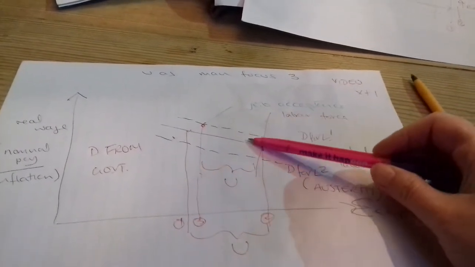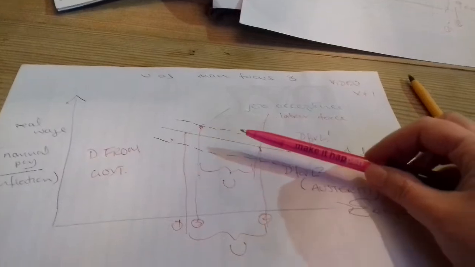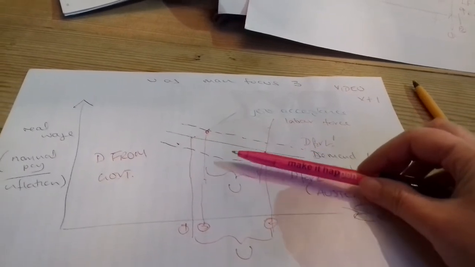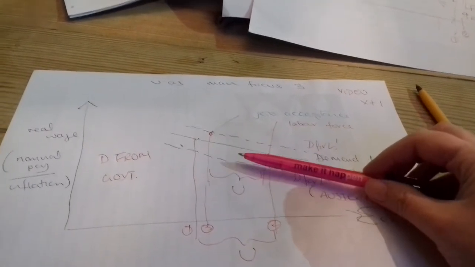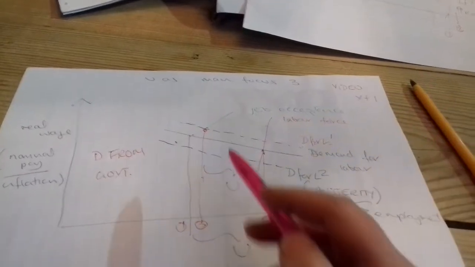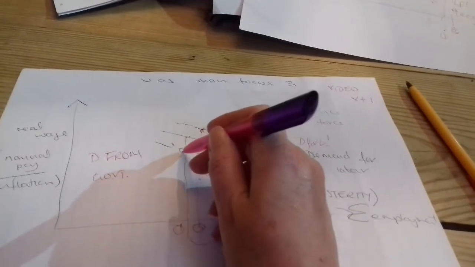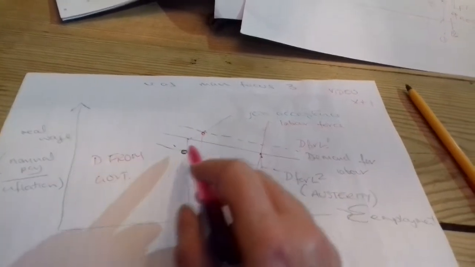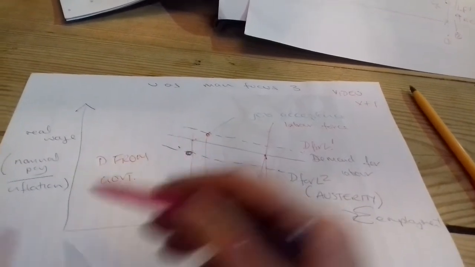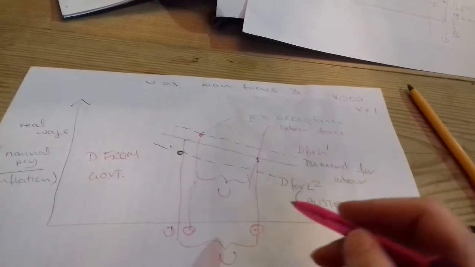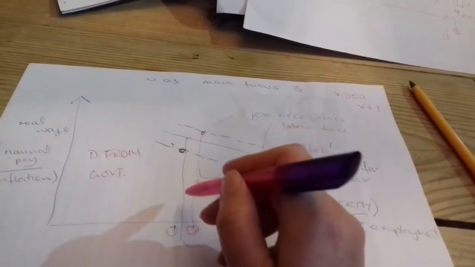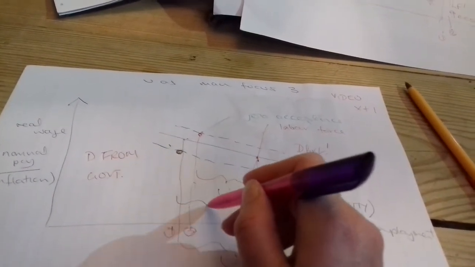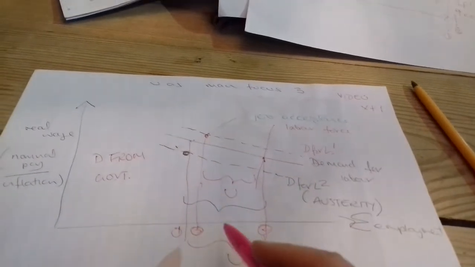So if the demand for labour from the government in the role of employer reduces, we see the demand for labour shift down. Essentially, this means that competition for fewer vacancies will encourage a lower value of the real wage. So the prevailing wage in the economy will be reduced, but essentially what we'll see is an increase in unemployment.